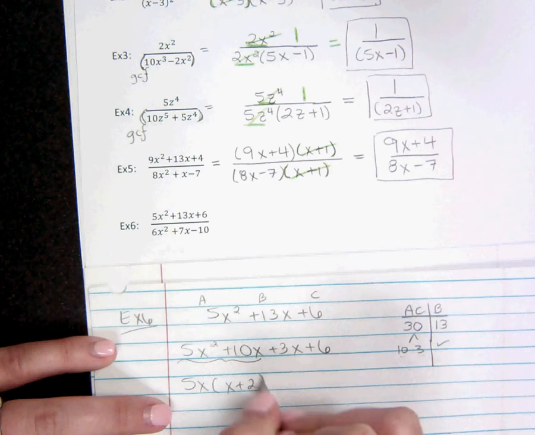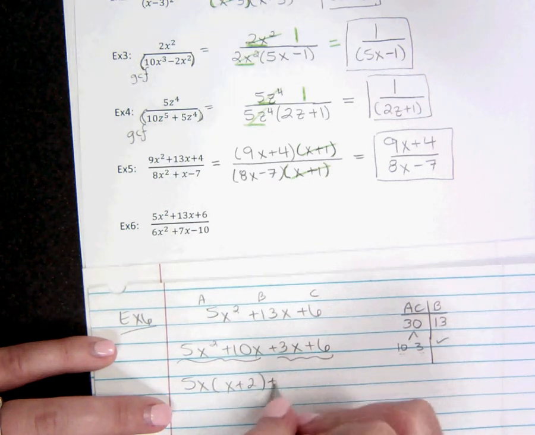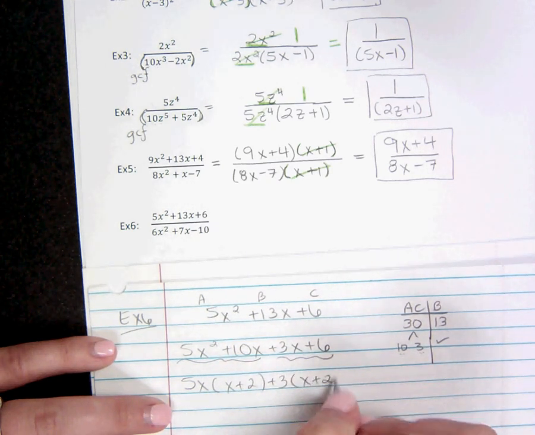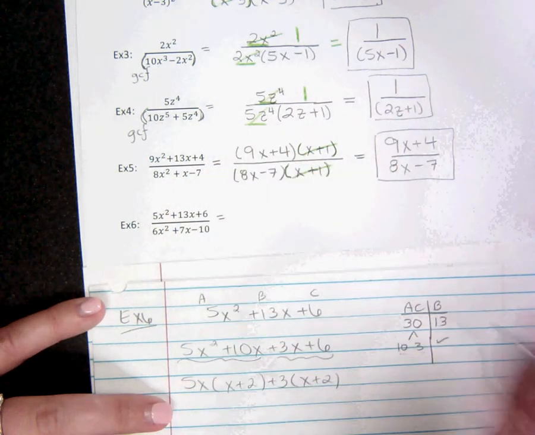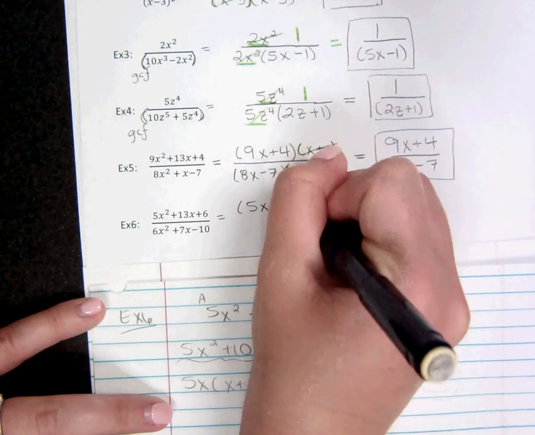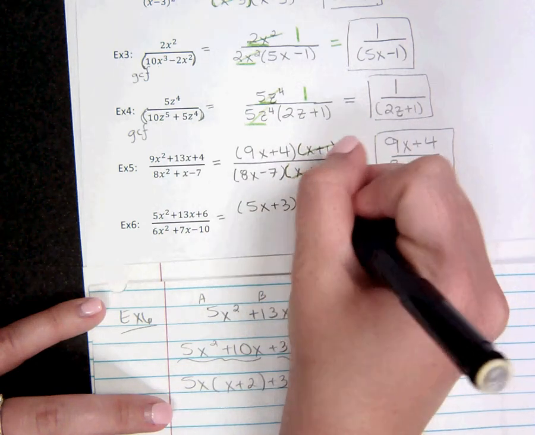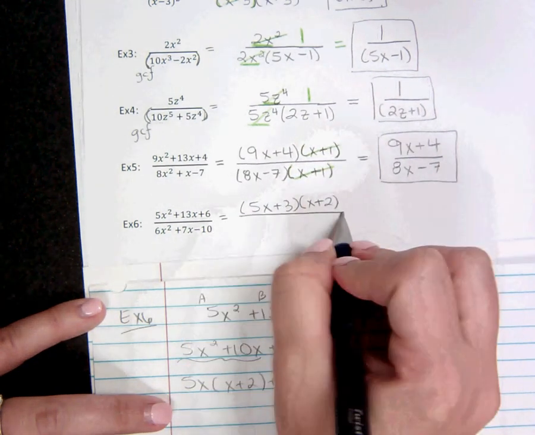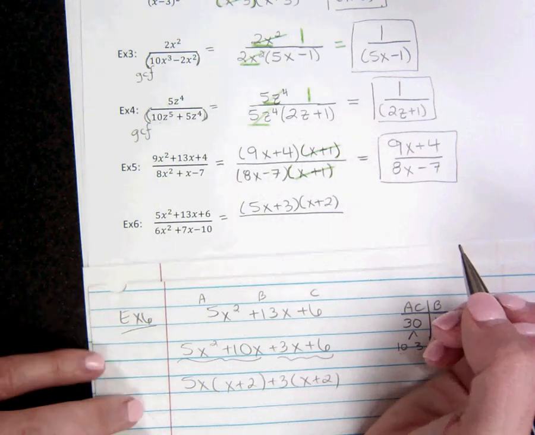5x times x plus 2, and then plus 3 times x plus 2. So the top factors into 5x plus 3 times x plus 2. We'll do the same thing on the bottom.